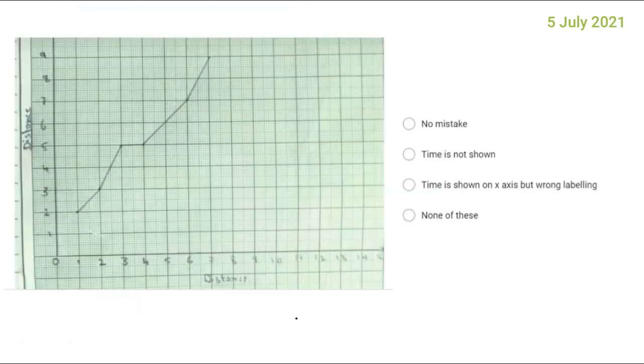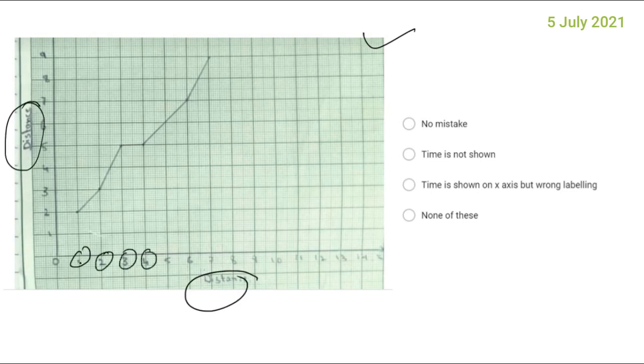Now the last question we shall go for. A graph was drawn by one of the cadets. He has drawn it correctly, the graph has come correct, but the labeling is wrong, right? Marking of time is okay, no problem. He has written 1, 2, 3, 4, 5, but he did not write the unit here, neither here. So labeling was wrong, right?